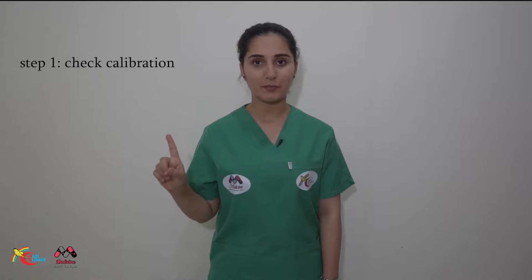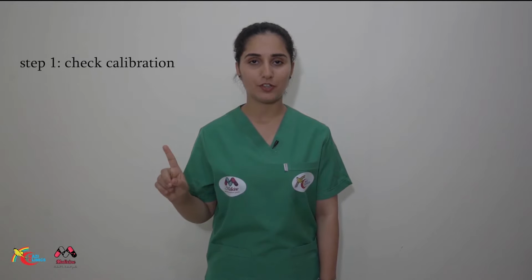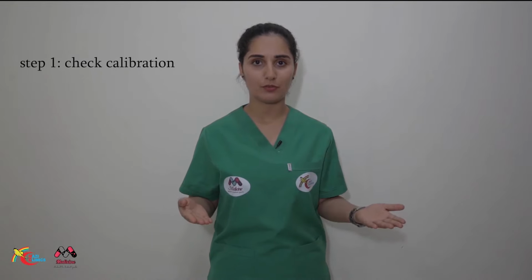In ECG interpretation, it is better to have a systematic approach so that you will not miss your findings. The first step is checking the calibration, which is the speed and the amplitude. The speed is the speed at which the ECG is recording those electrical activities.